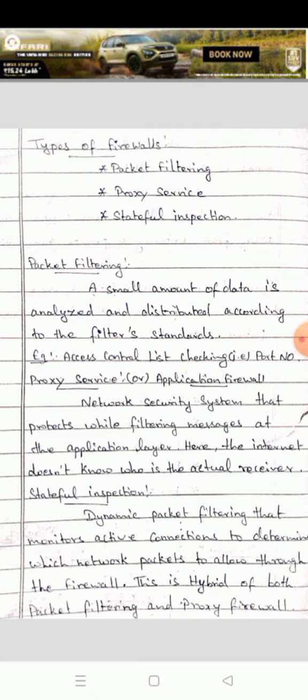In the packet filtering firewall, it mainly notes only the host and port numbers. It concentrates on who is downloading and whose files are being downloaded.